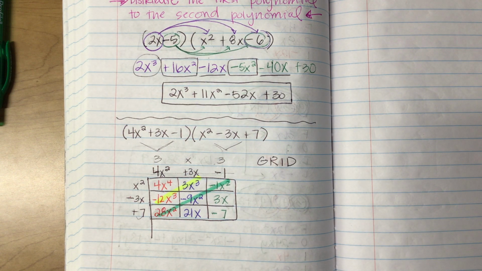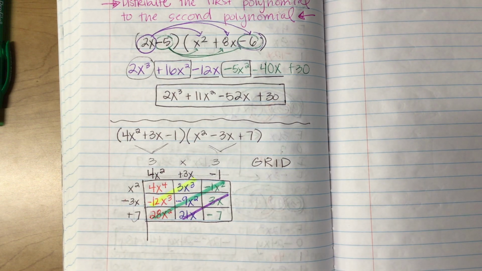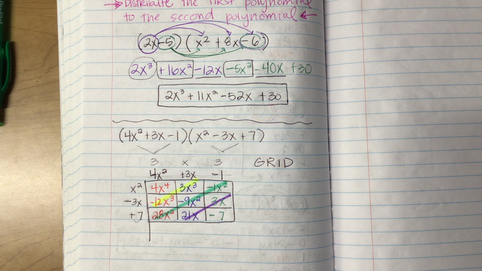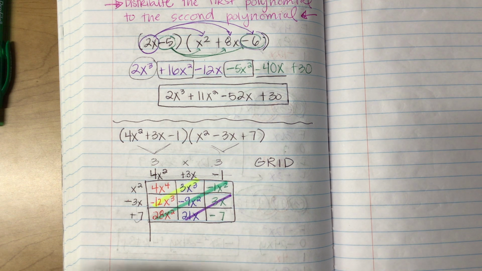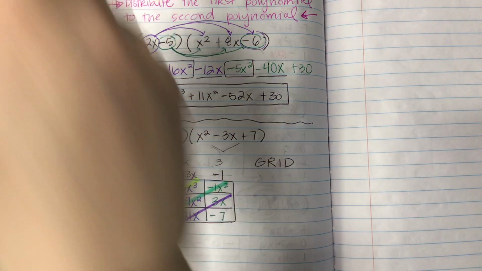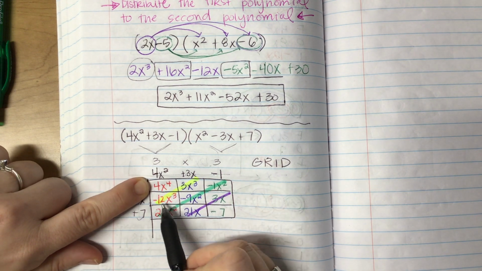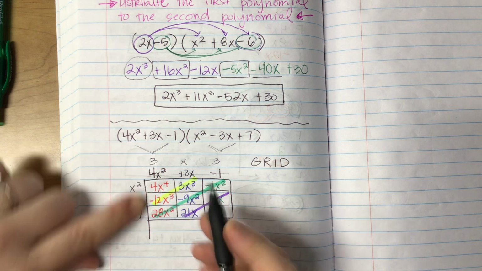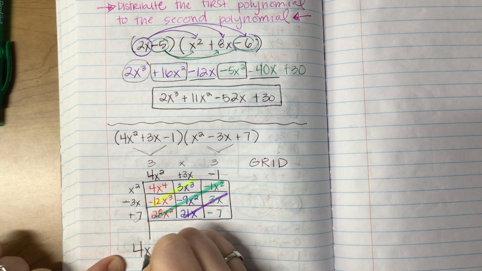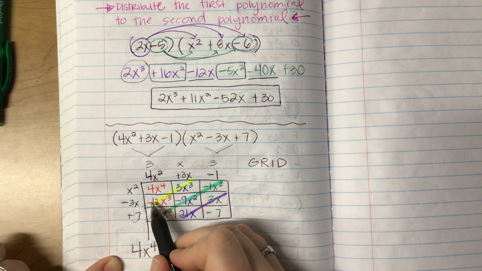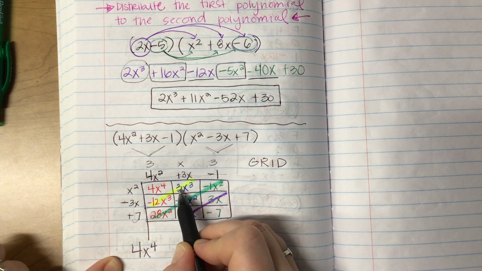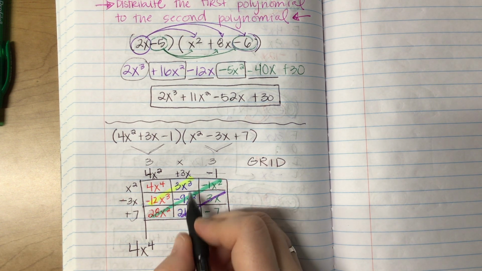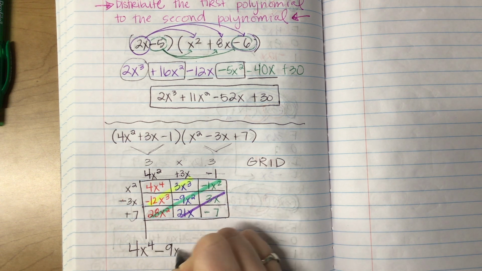Again, not all the time, but most of the time. So, double check. 3, 3, 2, 2, 2, 1, 1, nothing. Okay, so my answer is 4x to the 4th, negative 12x to the 3rd, plus 3x to the 3rd is negative 9x to the 3rd.